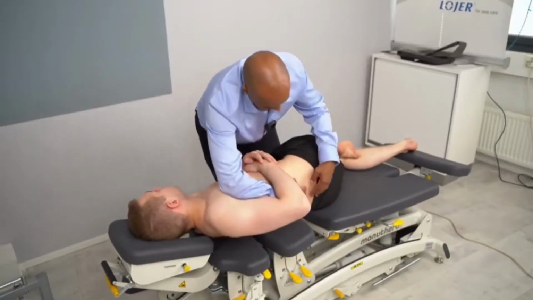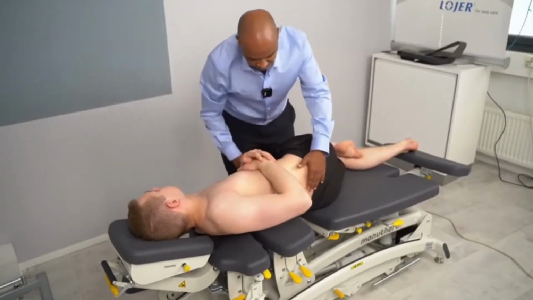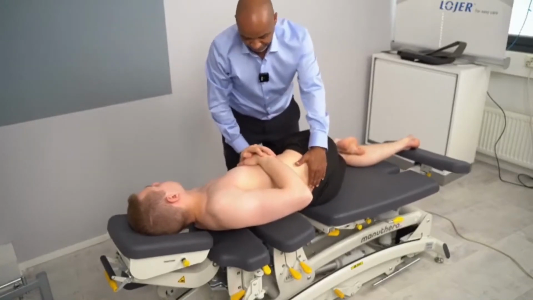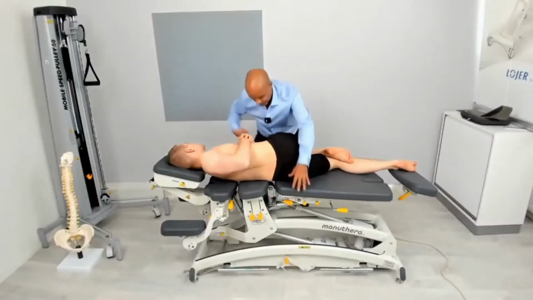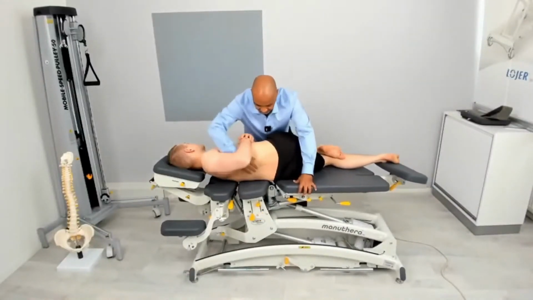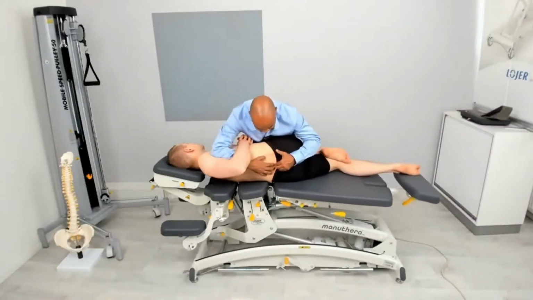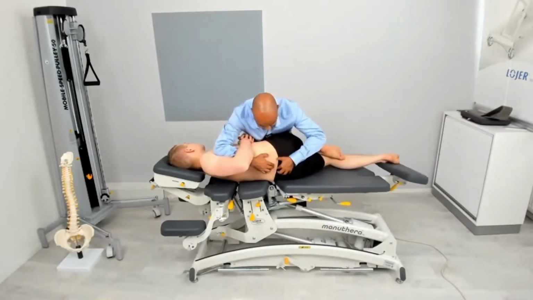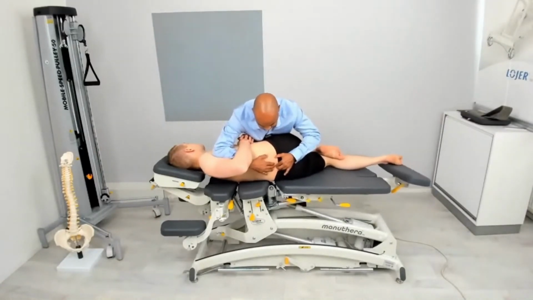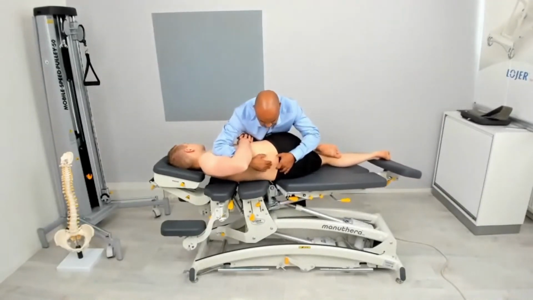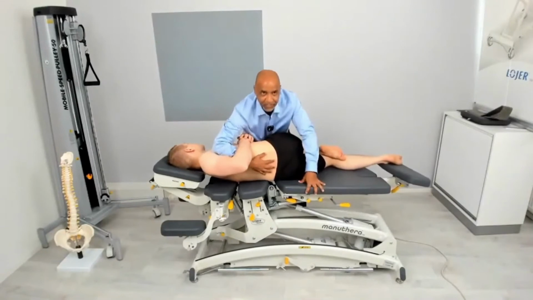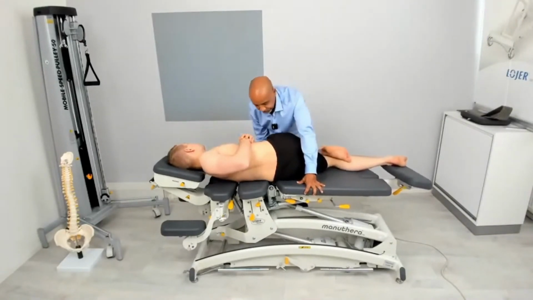There. Once you open it, you can either go back and do a minor mobilization to it and make sure that this particular joint is functional again. Once you feel there is enough movement, then you can go to the other side. But it's really important to feel that there is enough mobility to it.